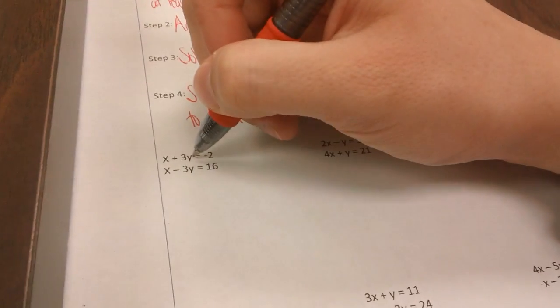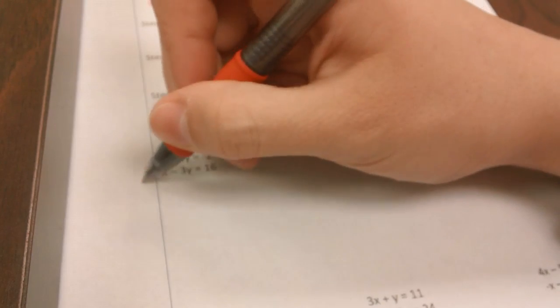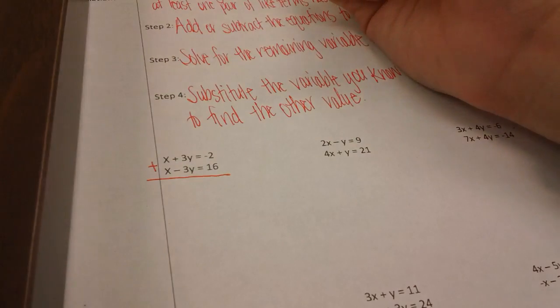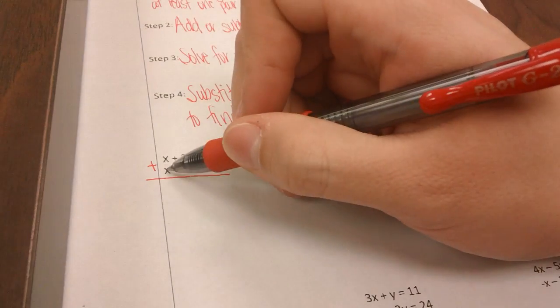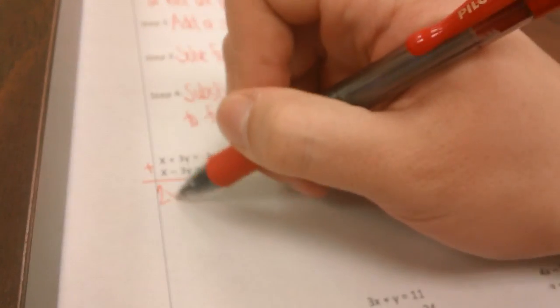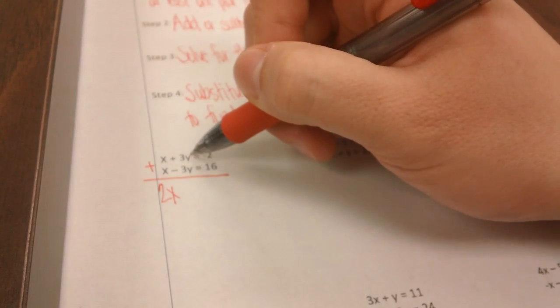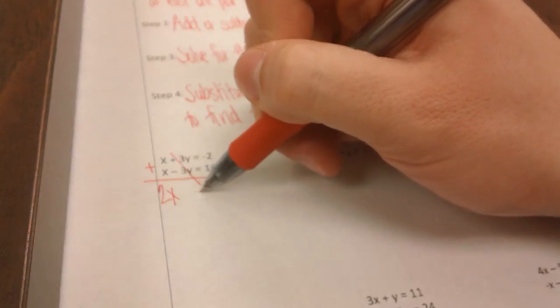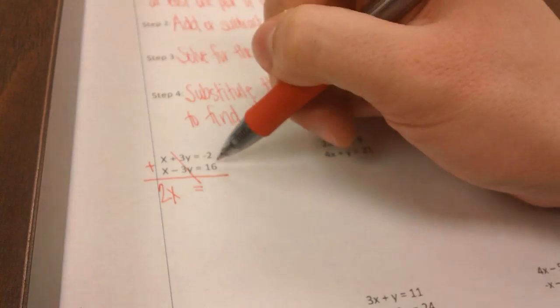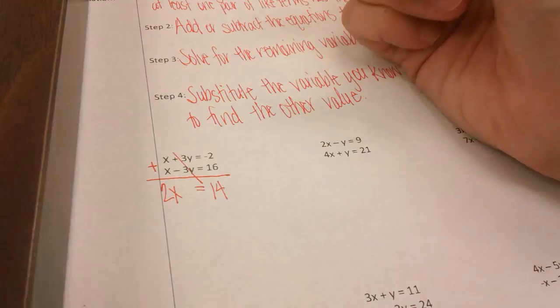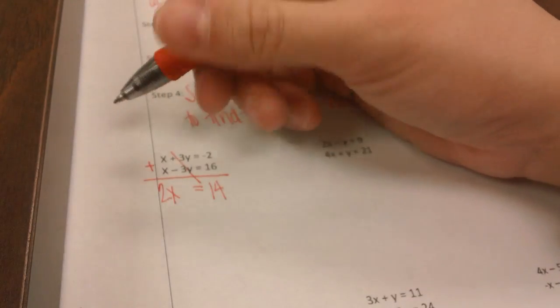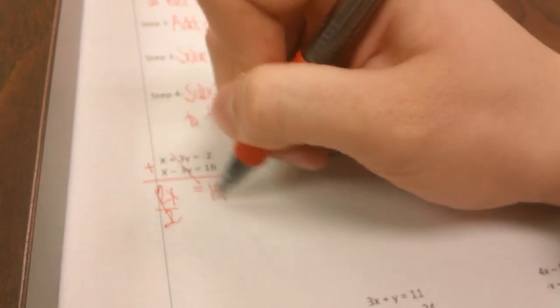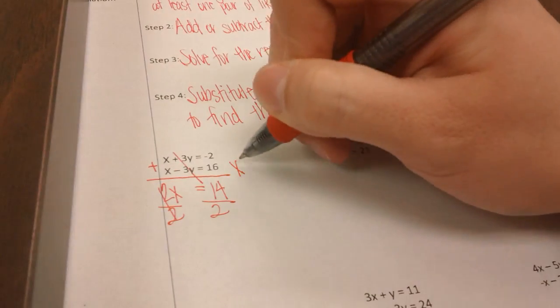When you have a set of opposites, all you have to do is add the two equations together. So here we would get x plus x is 2x, 3y plus -3y cancels out, and -2 plus 16 is 14. So we can clearly see if we divide by 2 that x equals 7.